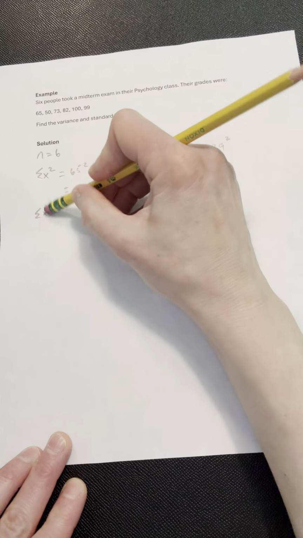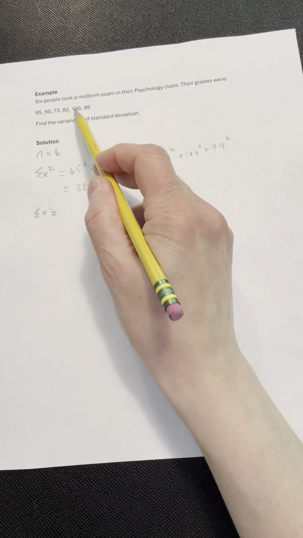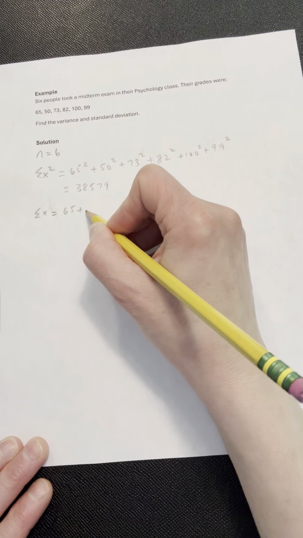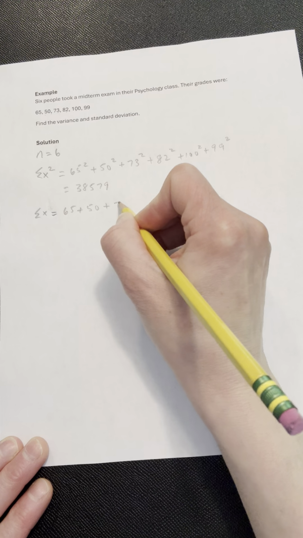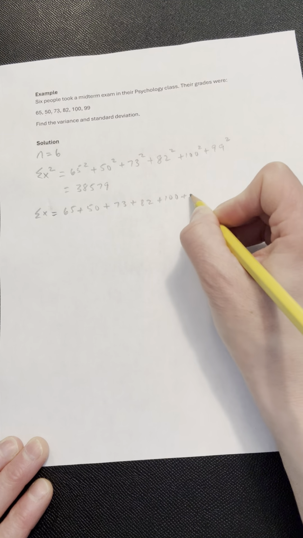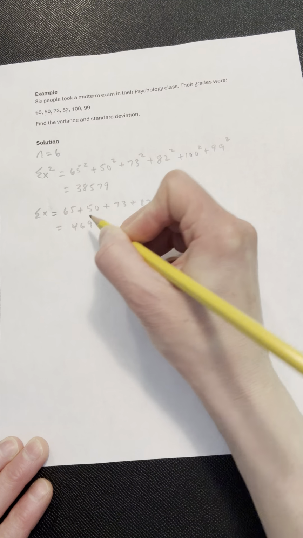Then the next step is to calculate the sum of the x's. The sum of the x's just means to add each one of these data values together. So we take 65 plus 50 plus 73 plus 82 plus 100 plus 99. When we add all of those data values, we get 469.